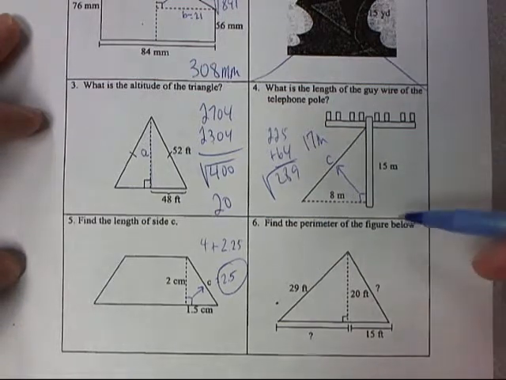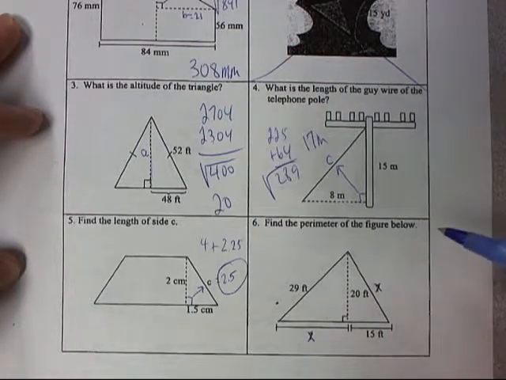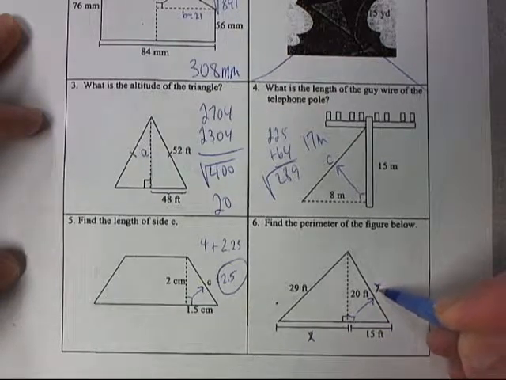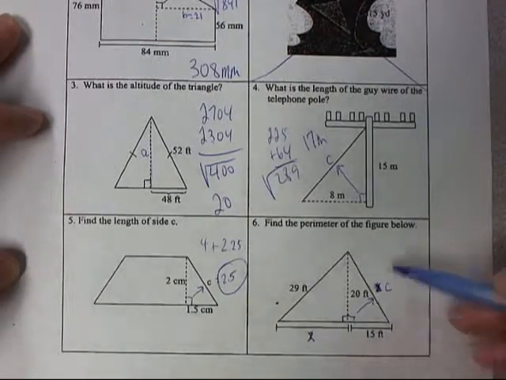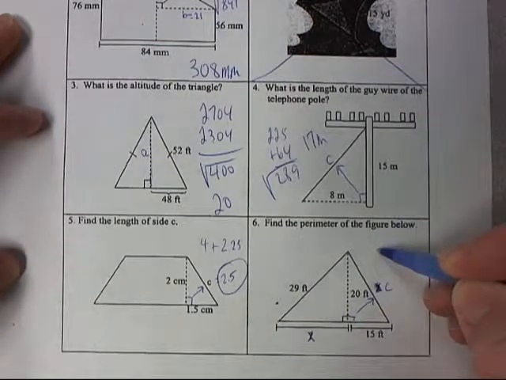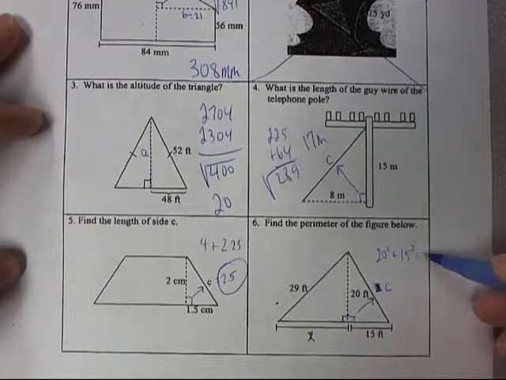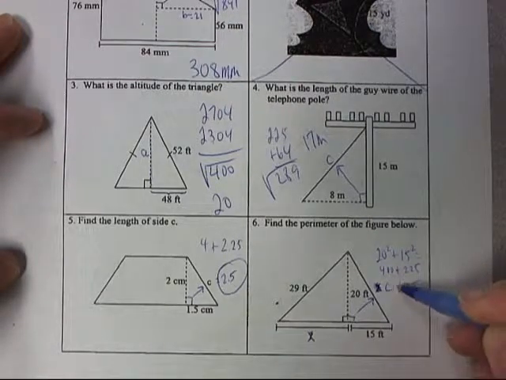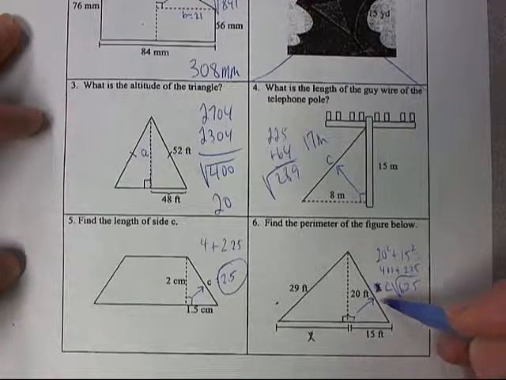Number 6, find the perimeter. Well, to find the perimeter, we need to find this measurement and this measurement. Well, this measurement is C, because it's the hypotenuse. So we have to square 20 and 15, and then add them together, and then take the square root. So 20 squared plus 15 squared, and then take the square root. So 400 plus 225 is 625, and now take the square root of that, which is 25.